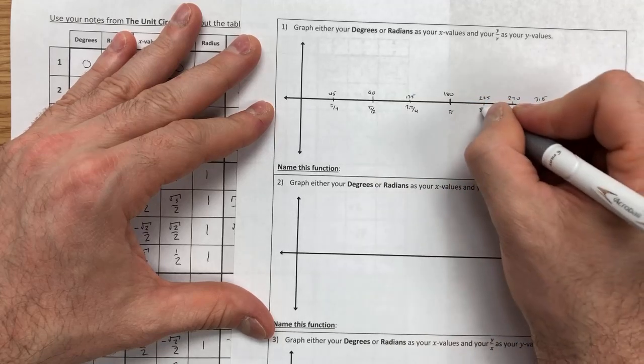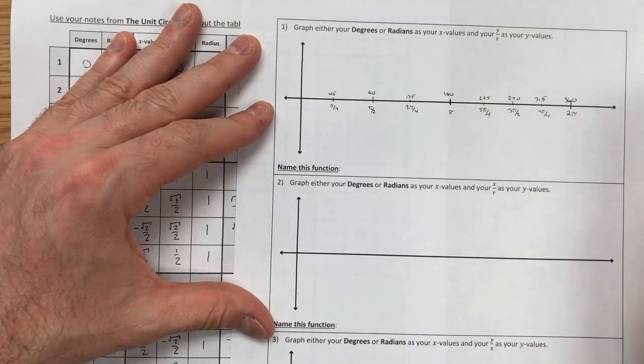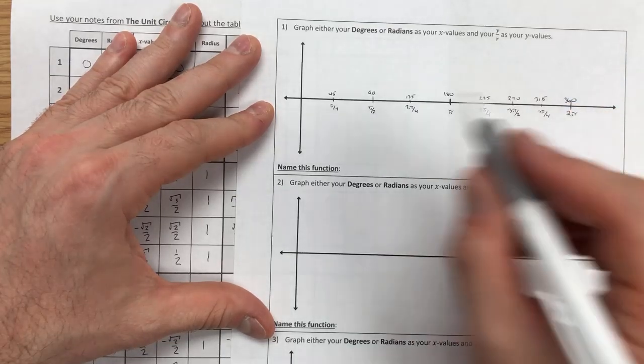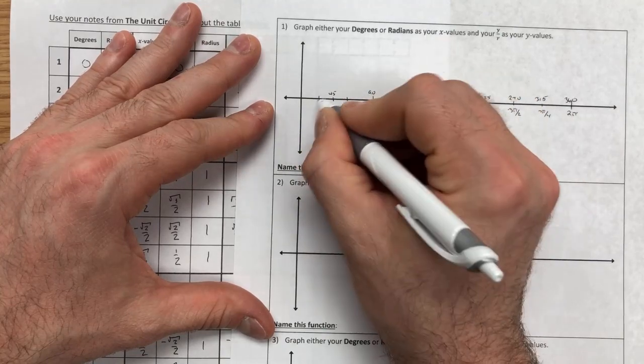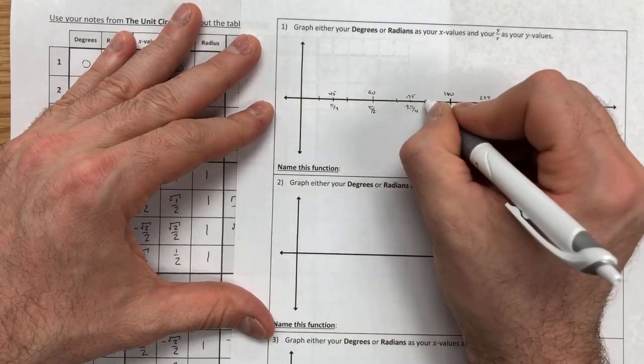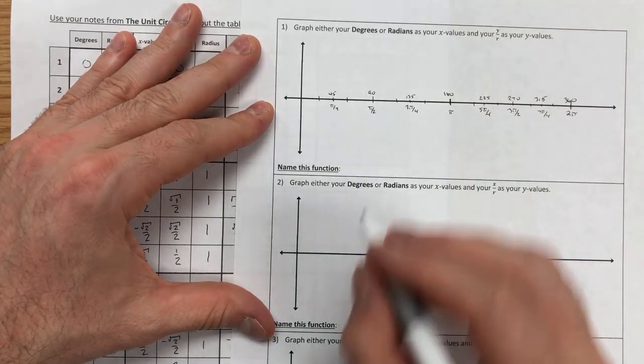4, 5 pi over 4. 6, 7 pi over 4. And then I could even, if I wanted to, split this 90 into 3 parts. And I could split that into 30 60. So another 30 60, another 30 60, and another 30 60.